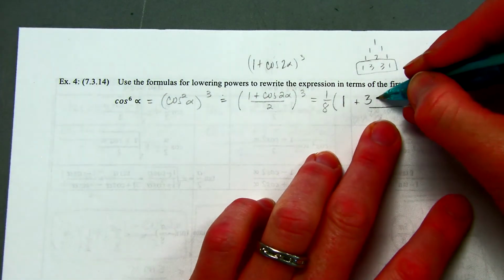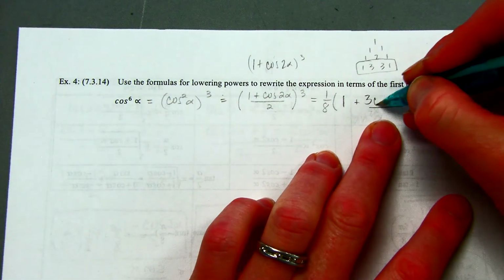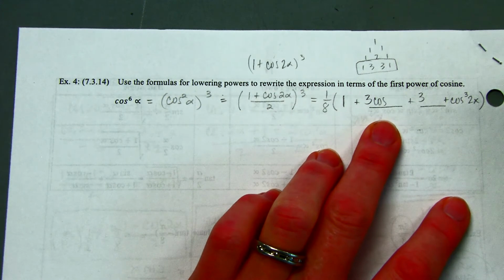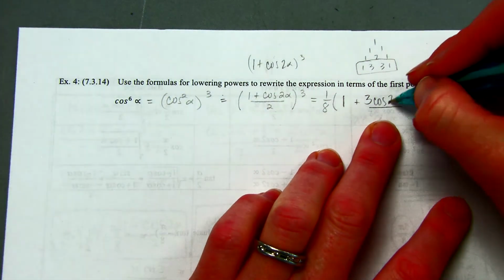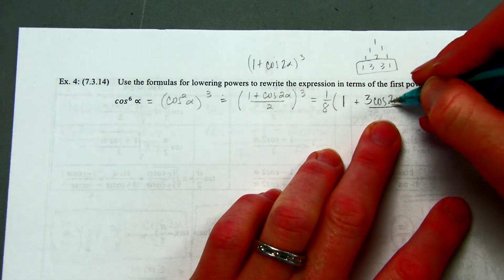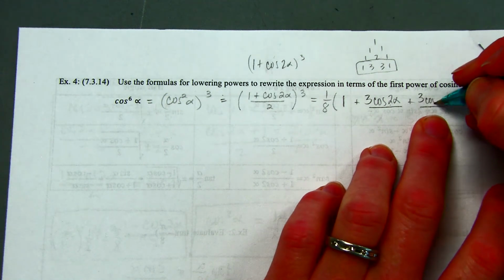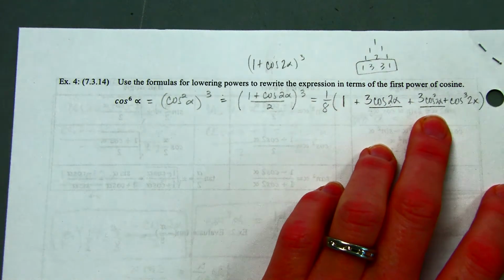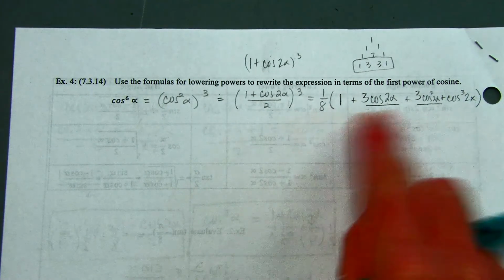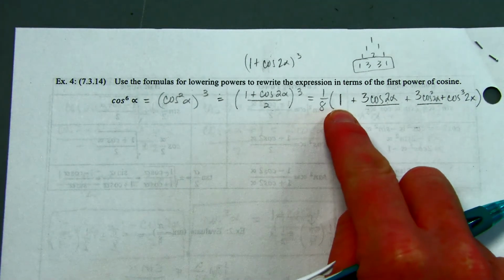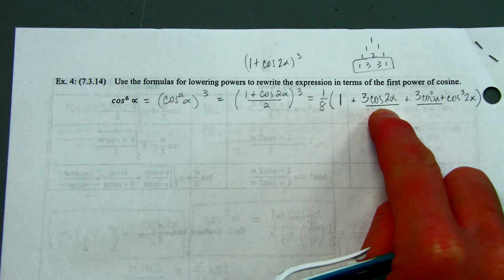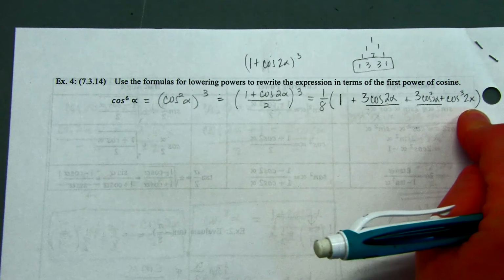Okay, so then what goes here? Cosine 2 alpha. So cosine 2 alpha to the power of 1, and then this one's going to be cosine squared 2 alpha. So we're increasing our powers. This is cosine to the power of 0, cosine to the first power, cosine squared, cosine cubed.